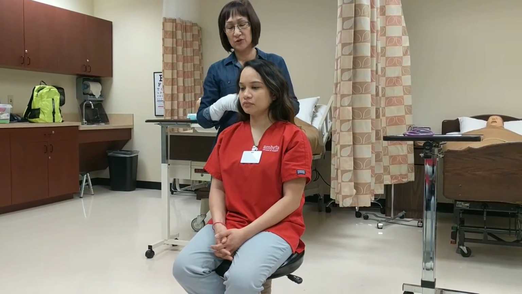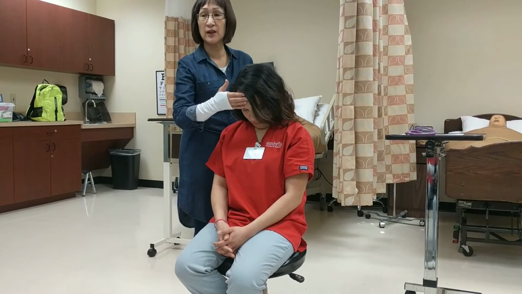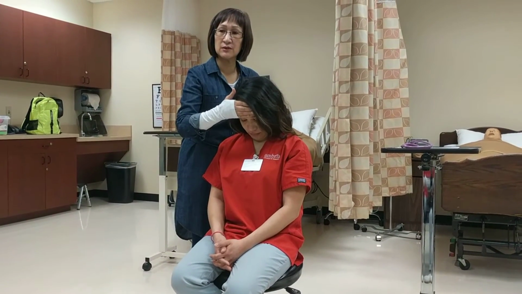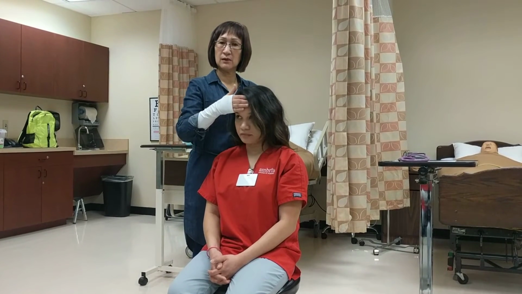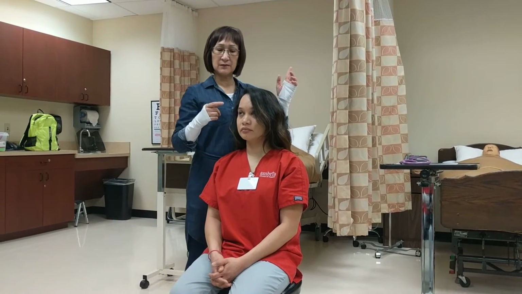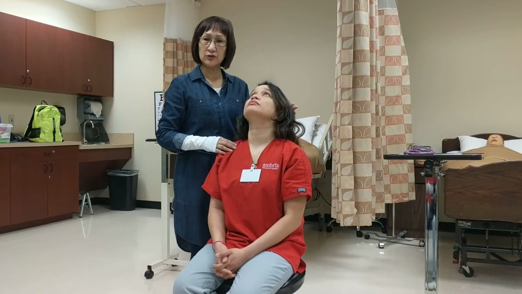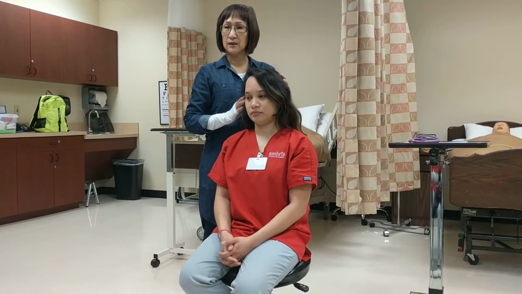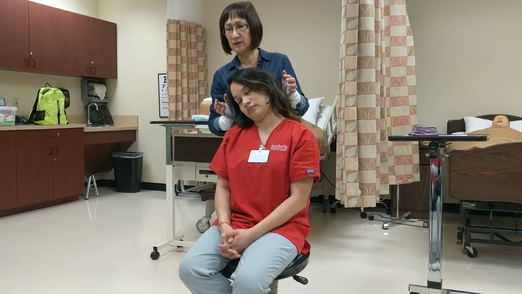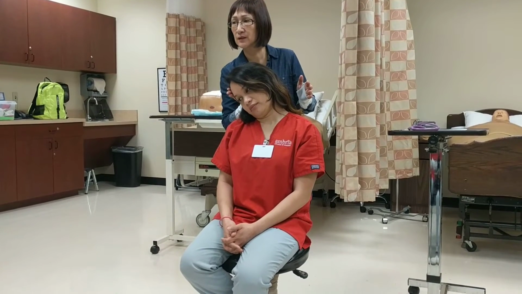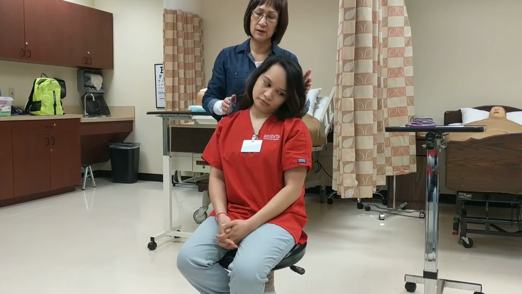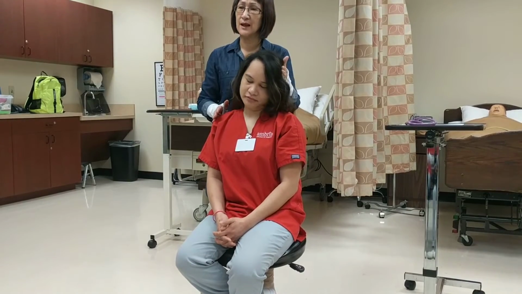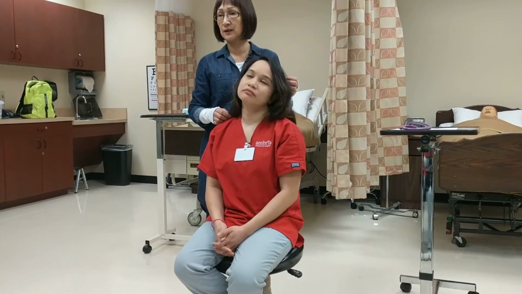Good. So chin to chest. This is flexion. Assess muscle strength. Now look back at the midline. Now look up at the ceiling. Hyperextension. Assess muscle strength. Now midline again. Now right ear to right shoulder. Muscle strength. Left ear to left shoulder. Muscle strength. This is lateral flexion or lateral bending.